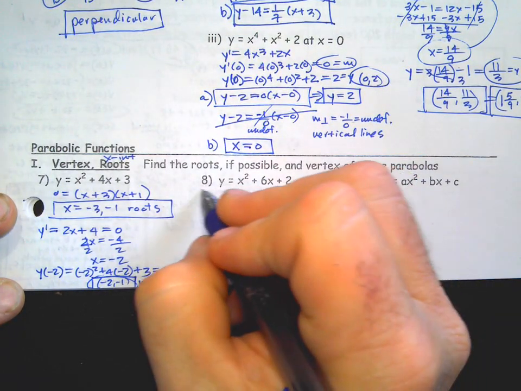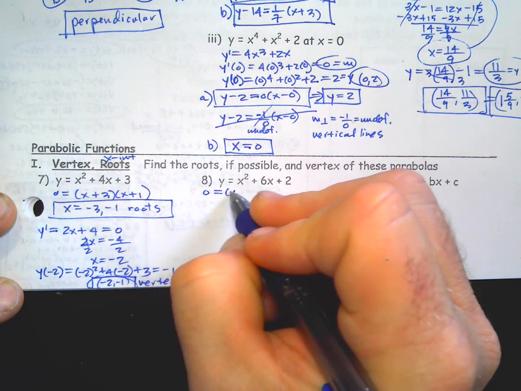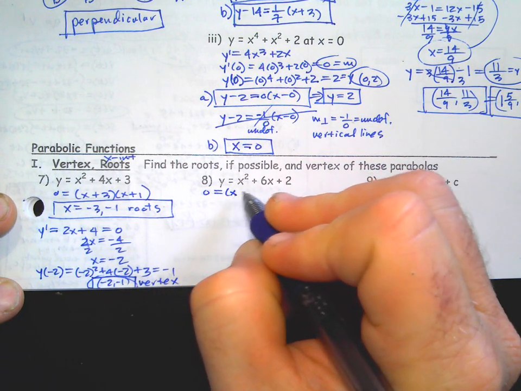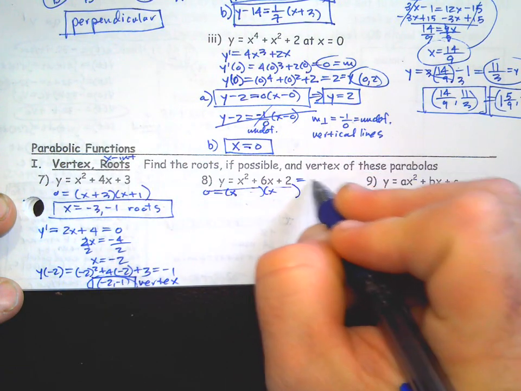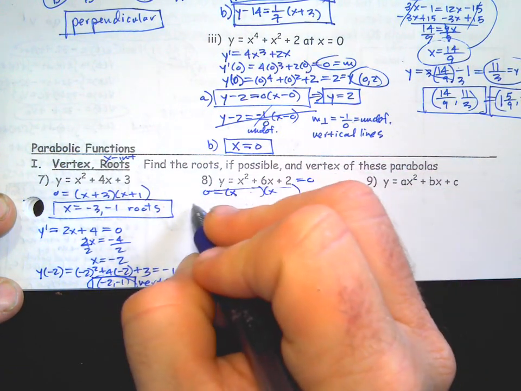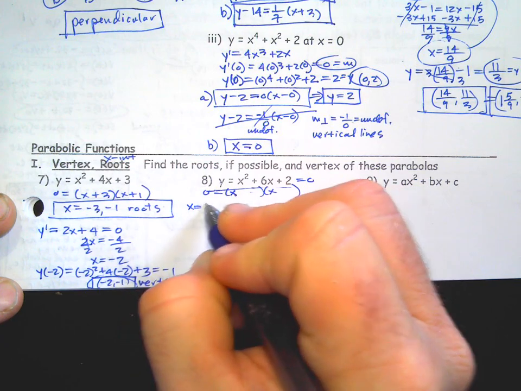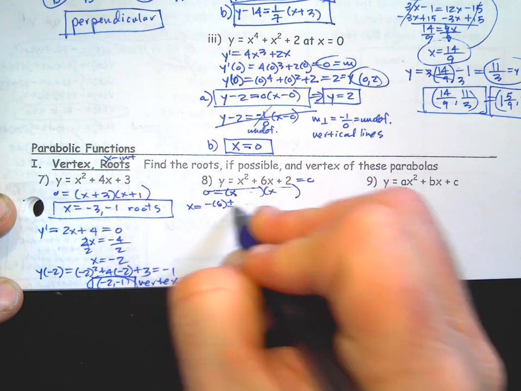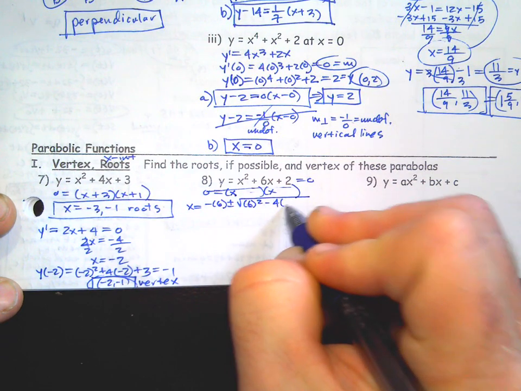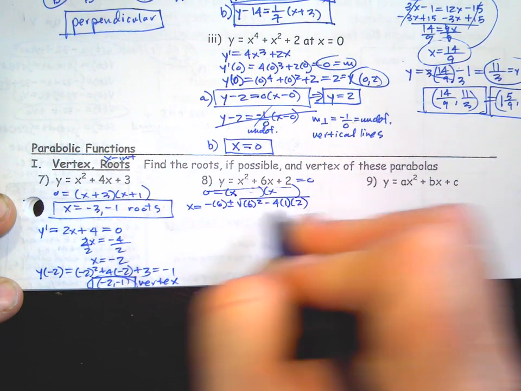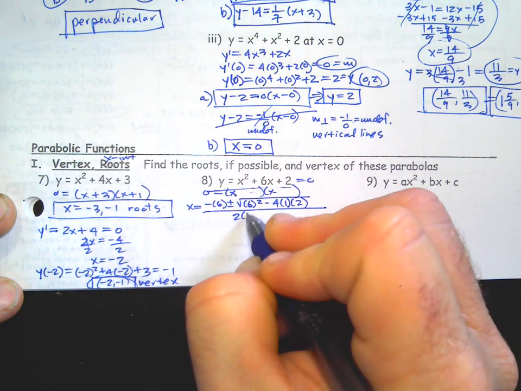Same thing here. Set y equals 0. Now we can't factor it this time. You can try, but it's not going to work. So we're going to say equals 0 and solve it by quadratic formula. x equals negative b plus or minus the square root of b squared minus 4ac, all over 2 times a.